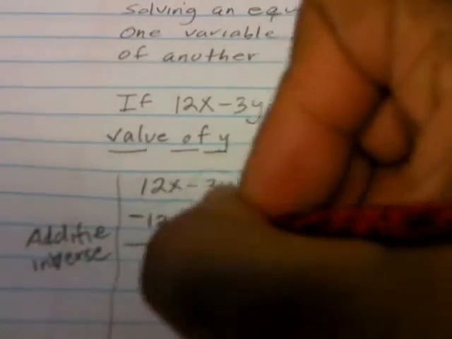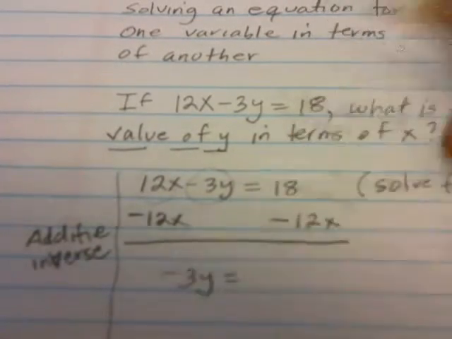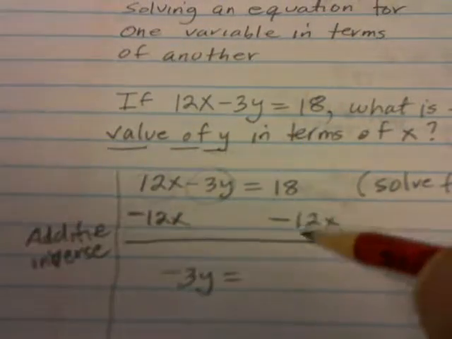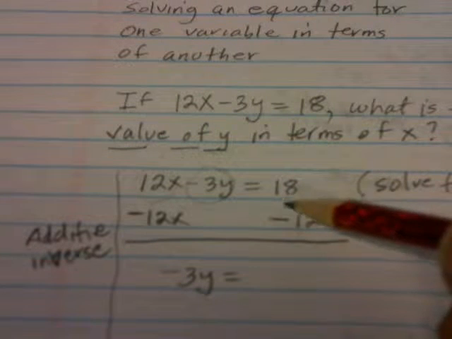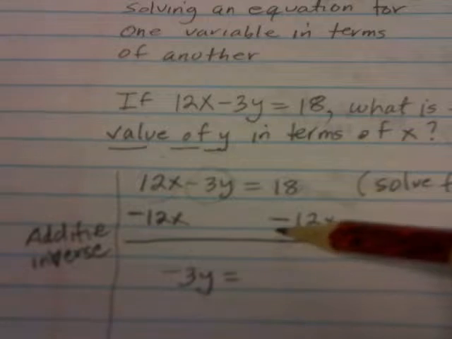And when we do that, we have negative 3y equals to, and this is where you need to be careful. We're not subtracting negative 12x from 18. It becomes part of the equation.